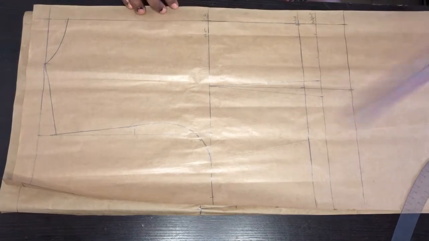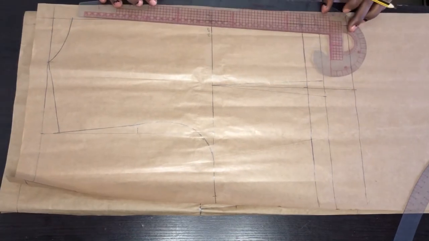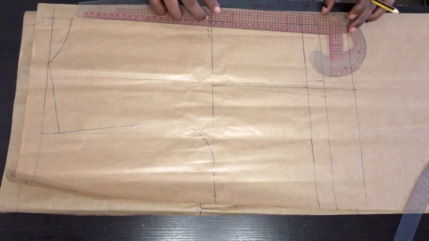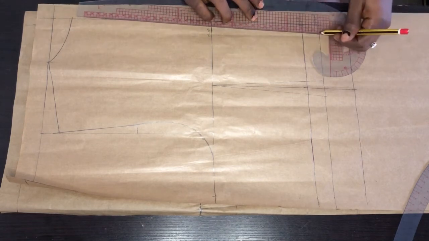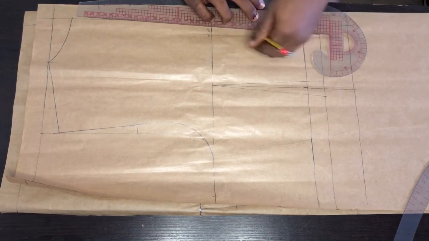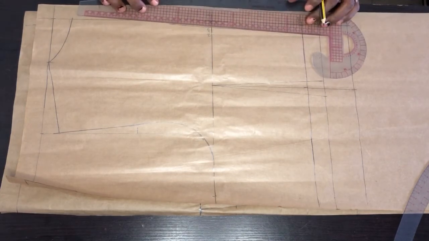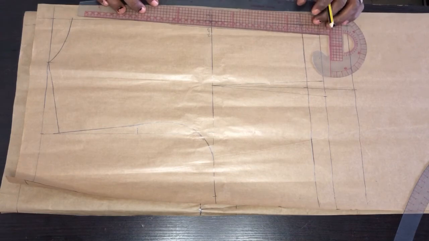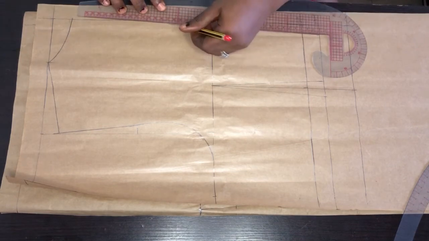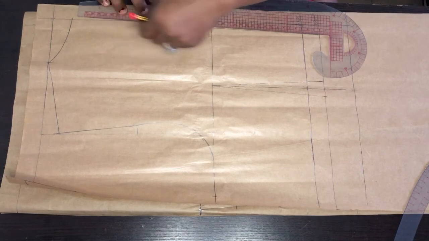Then connect the line like this. This is the back tightening to avoid those bulges you see on your clothes. You come in by 0.75 and you connect like this.